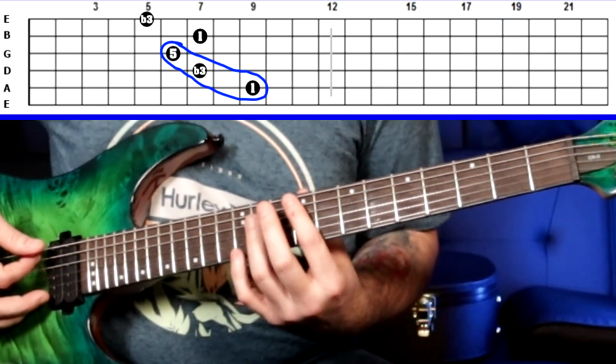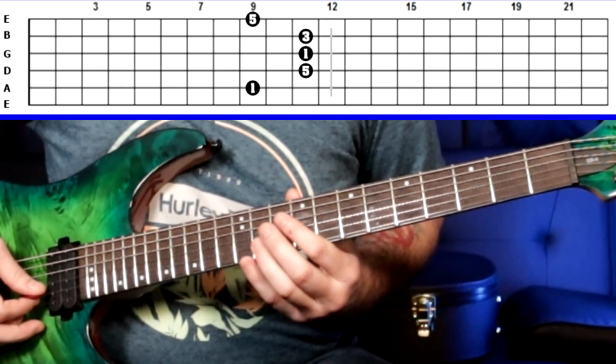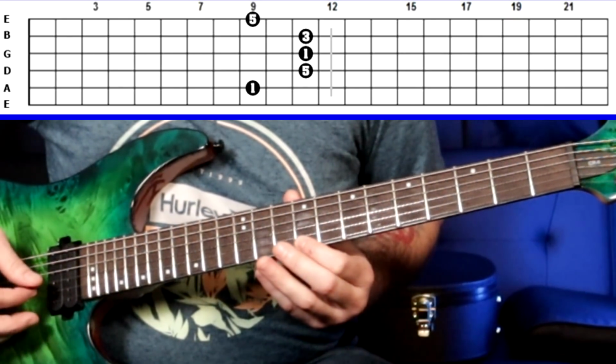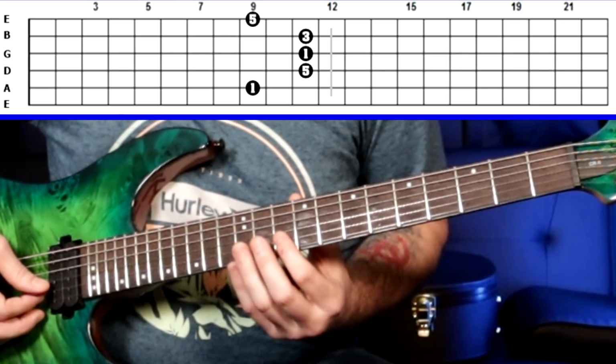So what if I wanted to start with this shape? I need to know where the 1, 3, and 5 are. So here's a 1, 5, 1, 3, 5. So I've identified where the 3 is. Take that 3, lower it by a half step.